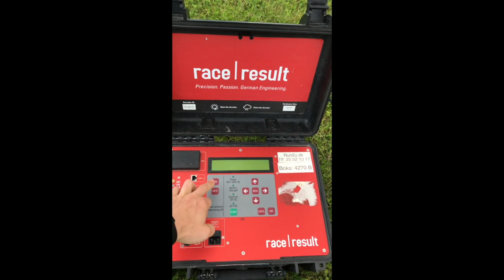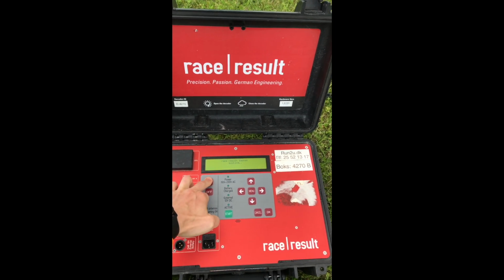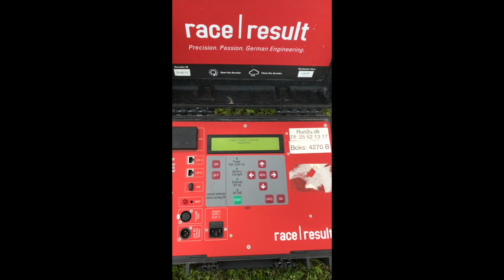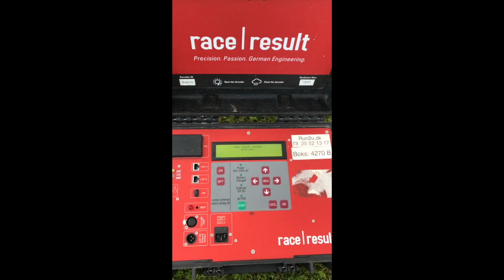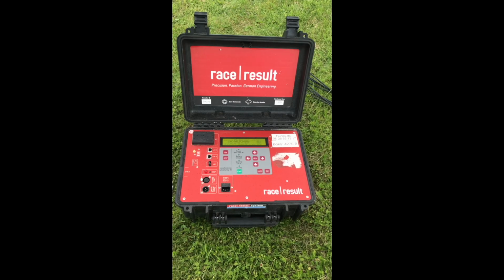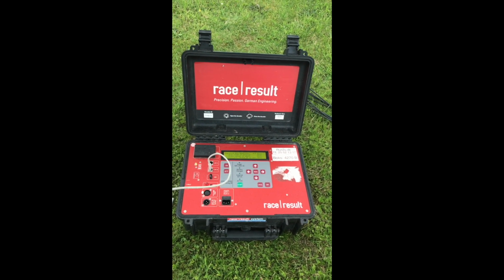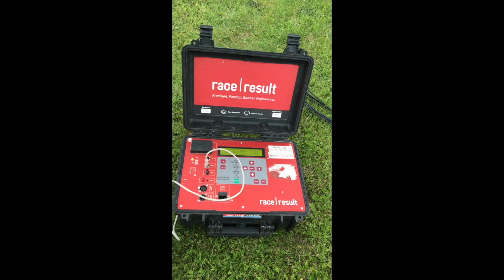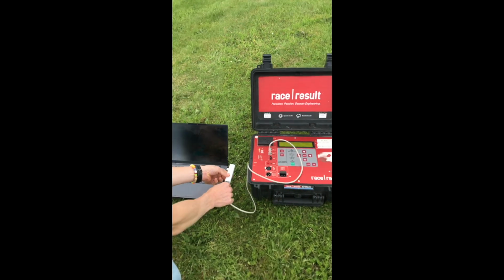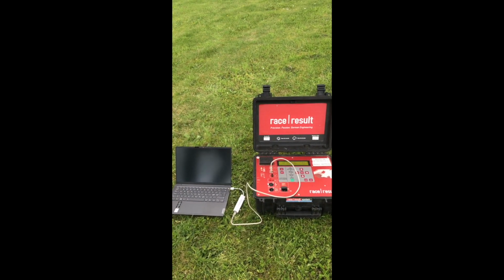Turning on the control box. Connect your computer to the control box through the Ethernet cable. Alternatively, you can also use a Race Result SIM card for wireless transmission.